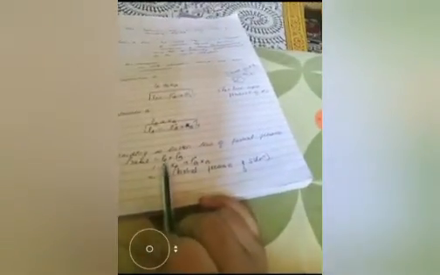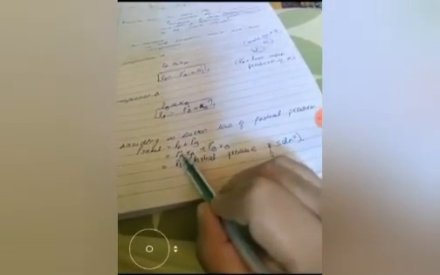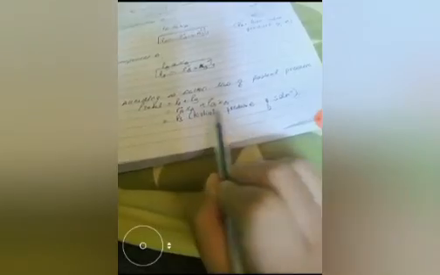Now according to Dalton's law of partial pressure, P total equals the partial pressure of A plus the partial pressure of B. Here we put the values: the pure vapor pressure of A times the mole fraction of A, plus the pure vapor pressure of B times the mole fraction of B, and then we get our answer, which is the total pressure. This is according to Dalton's law.